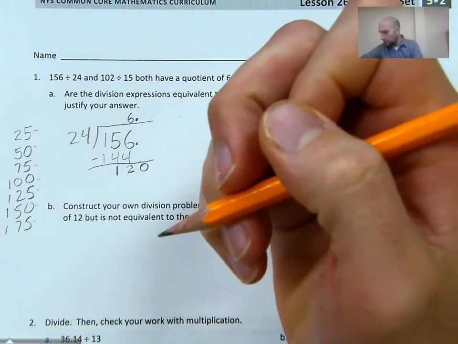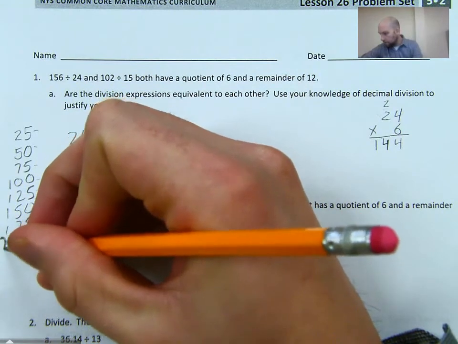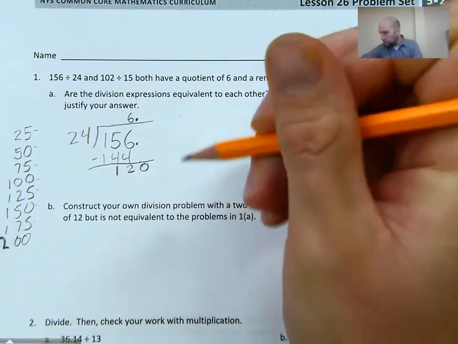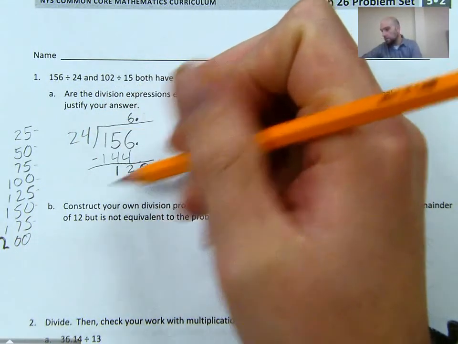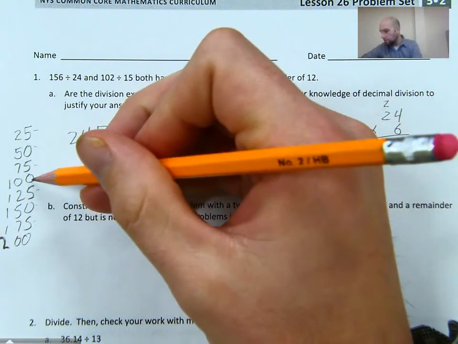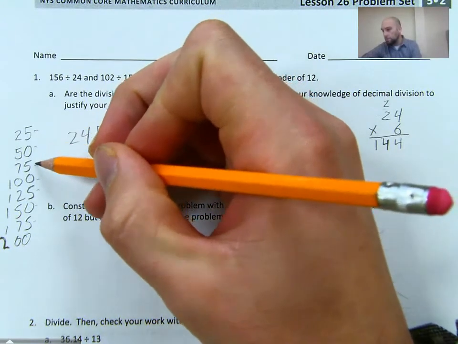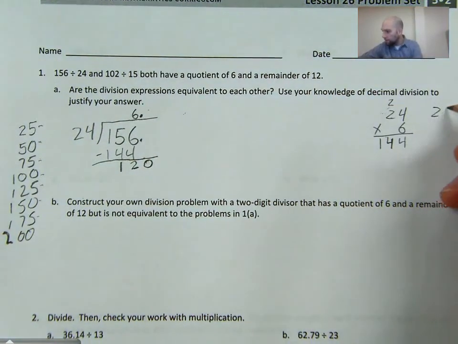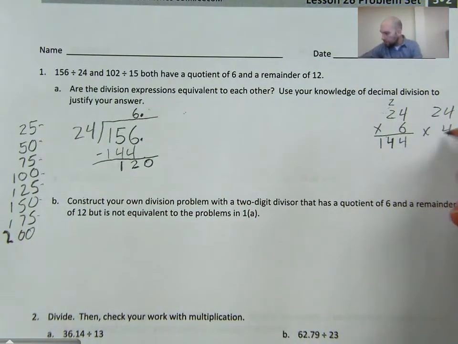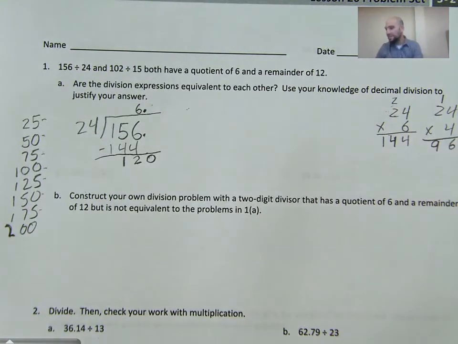So if we keep going with our factory here, we'll get to 200. How many do we need to do to get to 120? Well, we don't actually have to go that far. 120 is right here between 100 and 125. 125 might be too much. 1, 2, 3, 4. So let's try 24 times 4. Well, 4 times 4 is 16. 4 times 2 is 8, plus 1 is 9. 96.